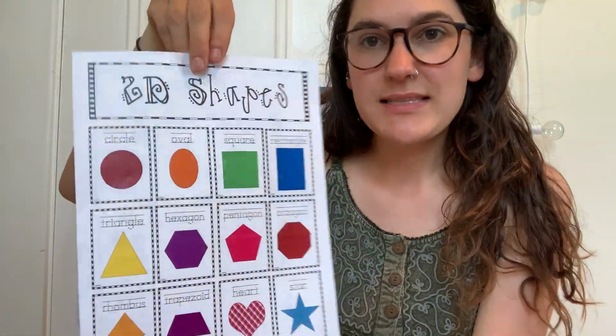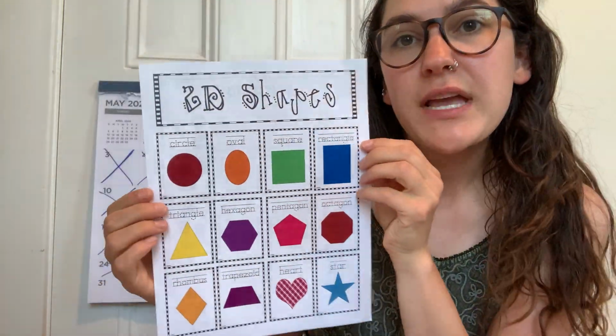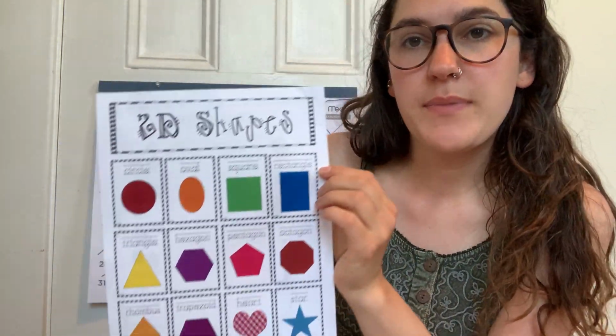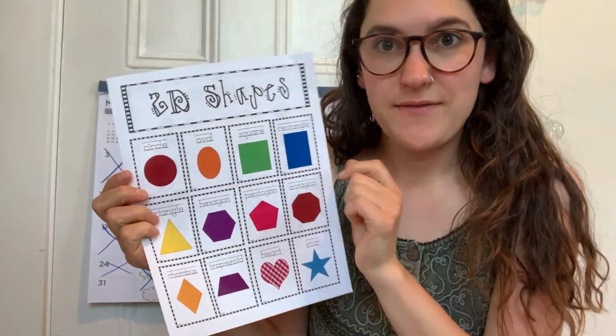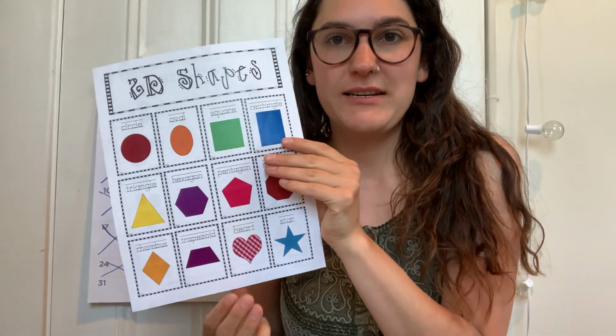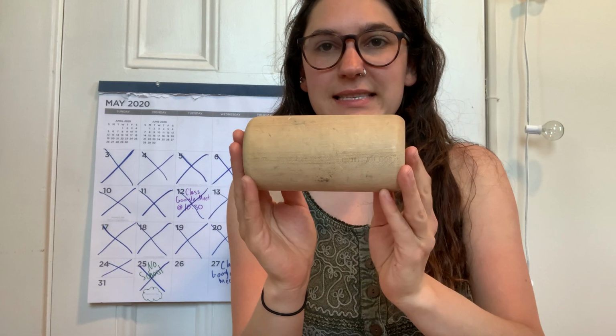And on the other side, these are 2D shapes. 2D shapes are flat. They don't come off the paper. There's a bunch of different shapes that you could trace if you'd like to practice their names. And so, for example, my friends, I wanted to show you a few 3D shapes that I brought from school.